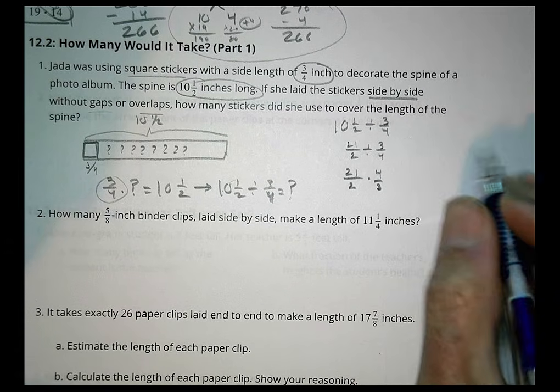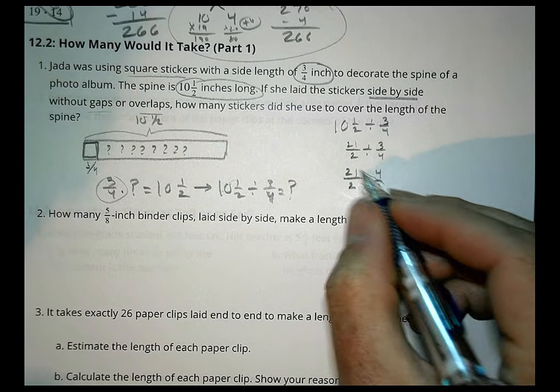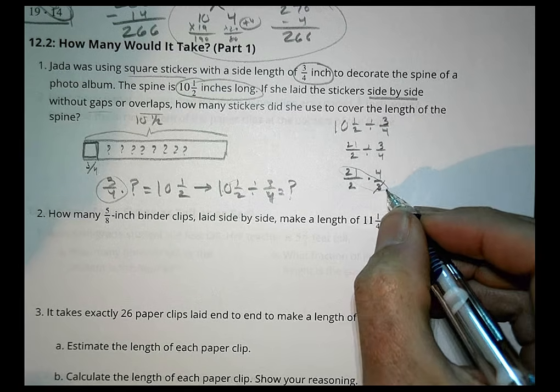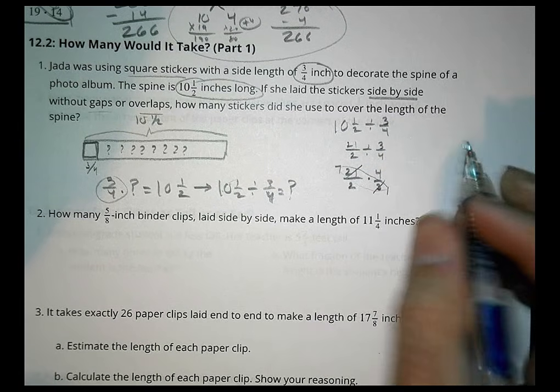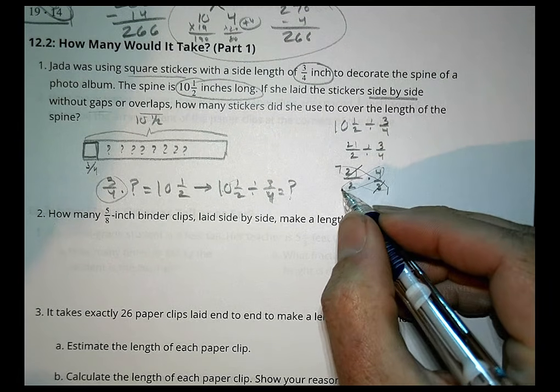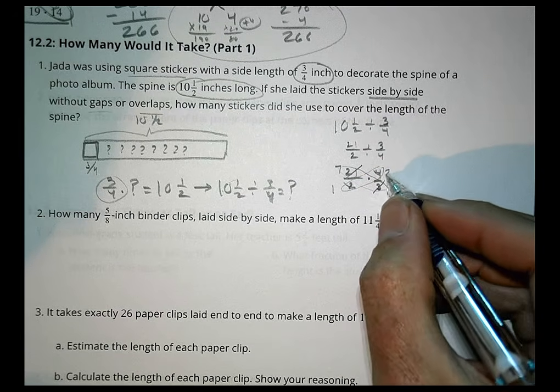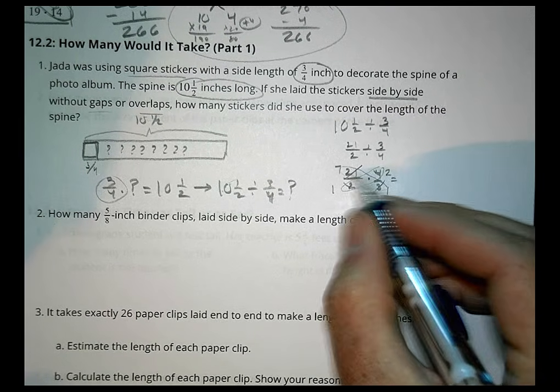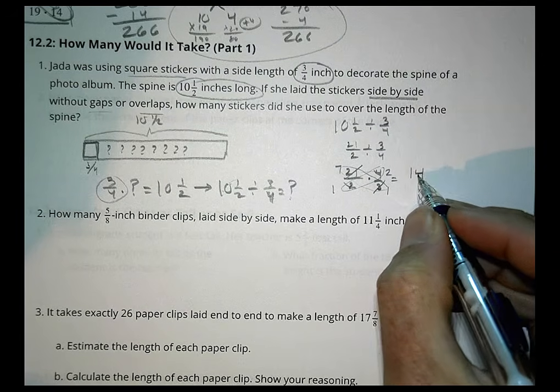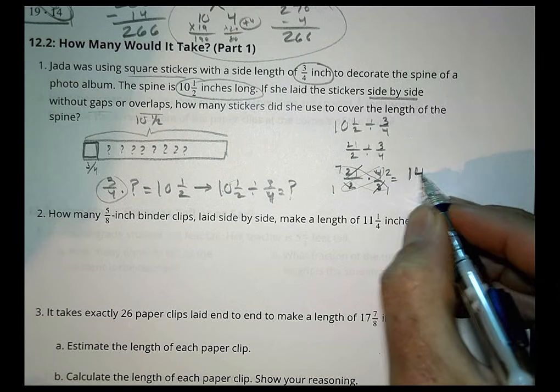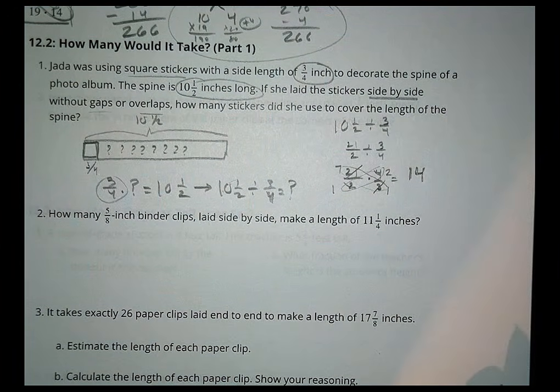So we multiply by 4 over 3. We can reduce on the diagonals here. There's 1 3 there, and there's 7 3s there. We can reduce on this diagonal, and there's 1 2 here, and there are 2 2s there. 7 times 2 straight across is 14, and 1 times 1 is 1, so we just leave it there as 14. Okay? So that's the idea.